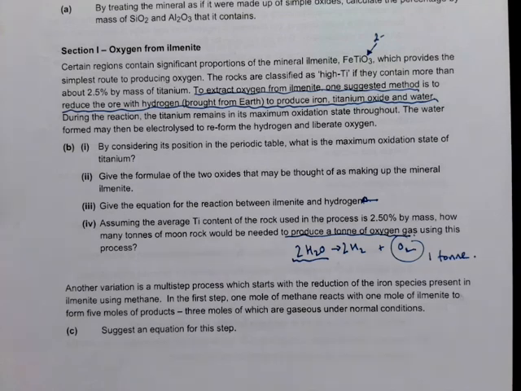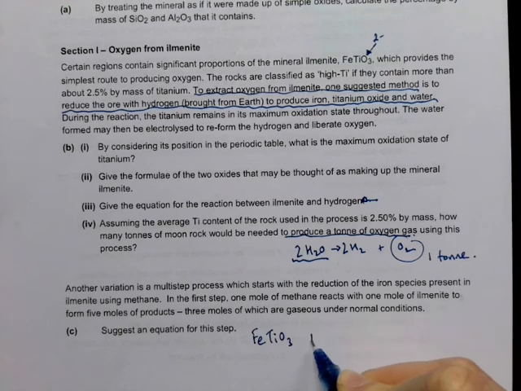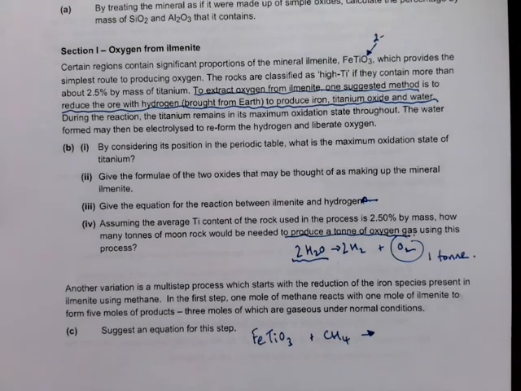All right, so obviously it's going to be our FeTiO3 plus methane. Okay, and then I know that's 1 mole, and that's 1 mole. I'm going to get 5 moles of products, 3 of which are gas under normal conditions.